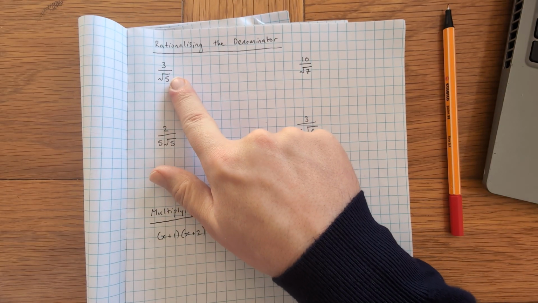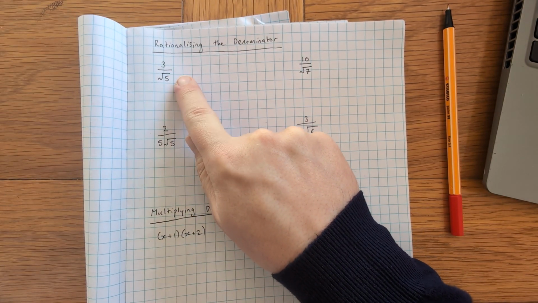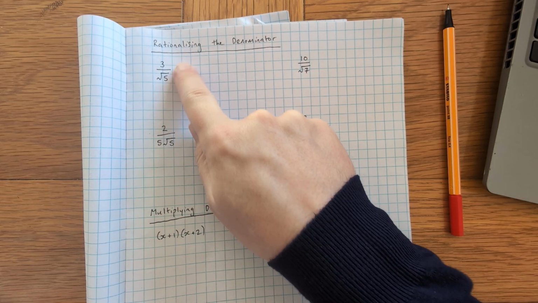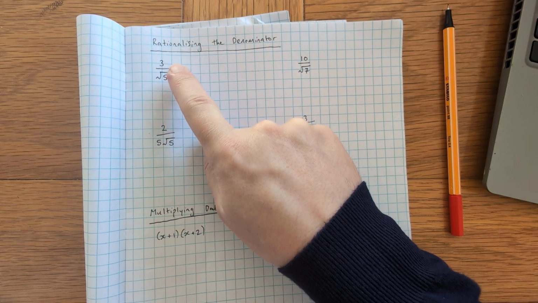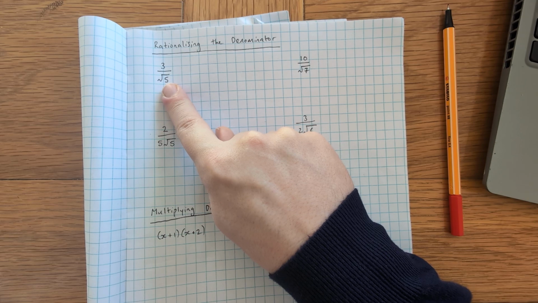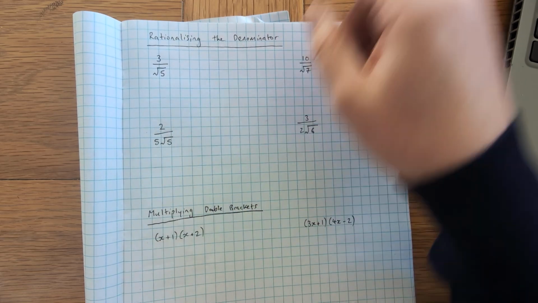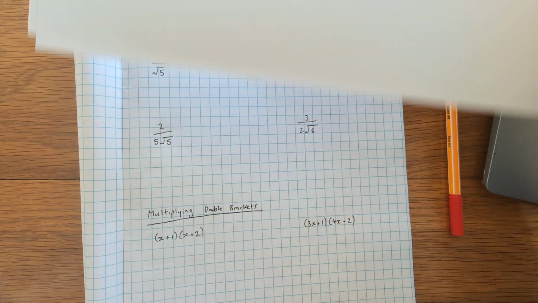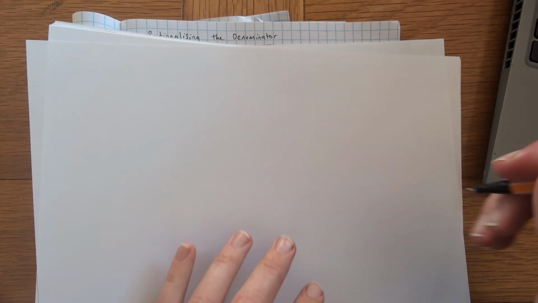When we're rationalizing the denominator, what that means is we want to create an equivalent fraction to 3 over root 5 where the denominator is not a surd. Now, just a quick reminder of equivalent fractions. You should all know what that is, but I'll just do a quick summary just so that we're all happy. I'll get my black pen out.